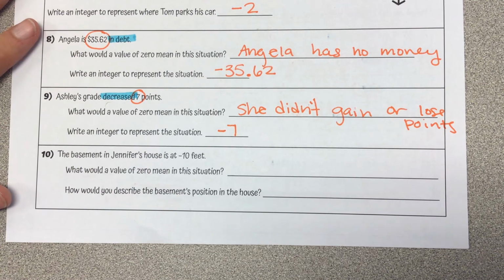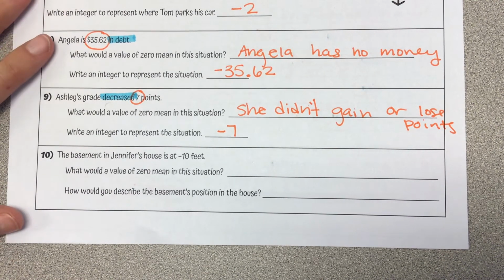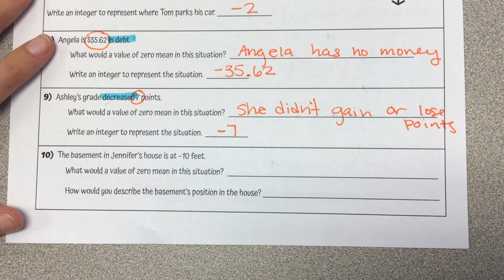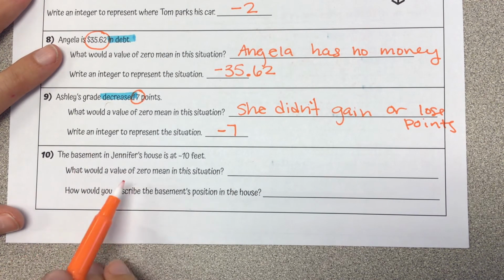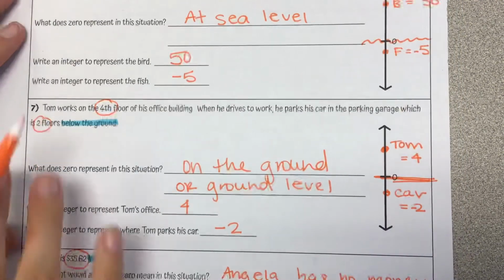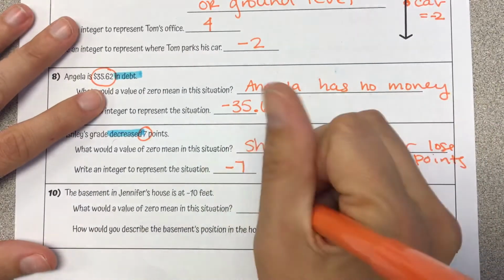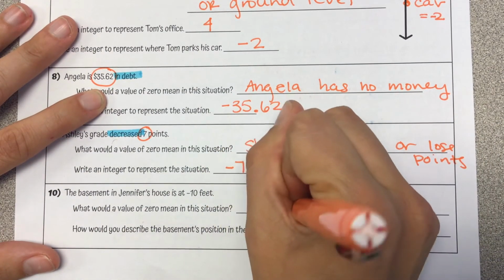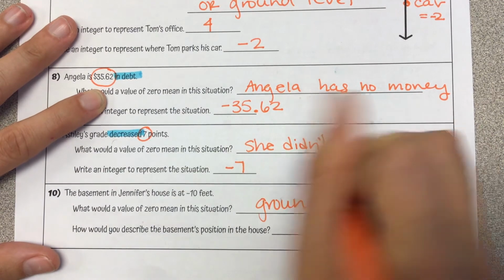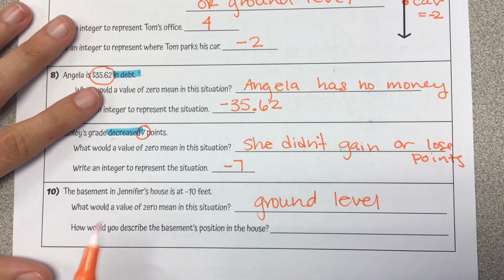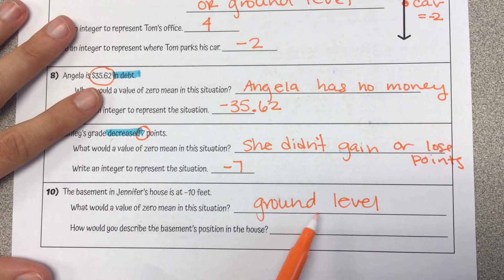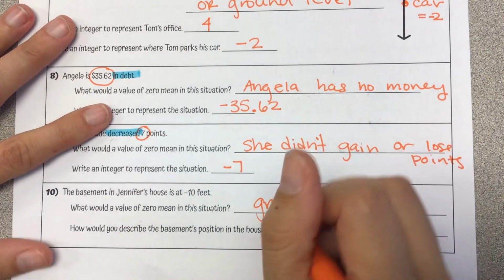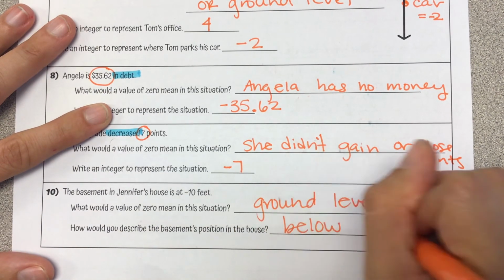Number 10, the basement in Jennifer's house is at negative 10 feet. What would a value of 0 mean in this situation? Well, we're talking about our house, kind of like scenario number 7. We've got a house that would be above ground, so 0 would mean ground level or on the ground. And then how would you describe the basement's position in the house? Well, is the basement on the ground? Is it above the ground? Or is it below the ground? In this instance, it's below ground.